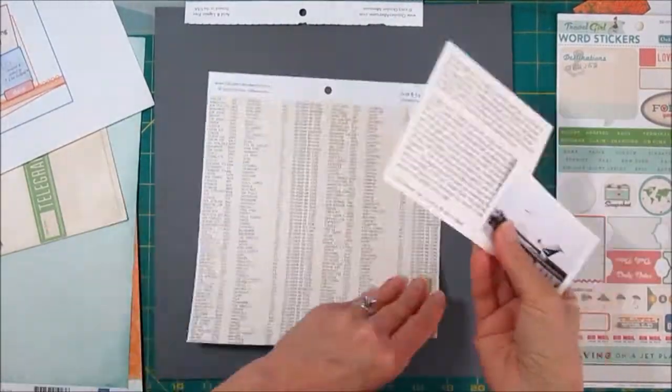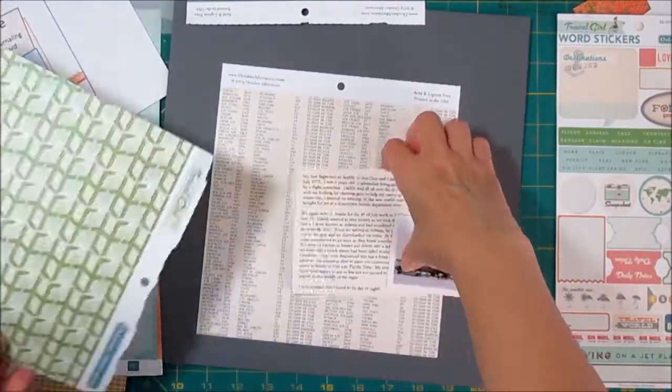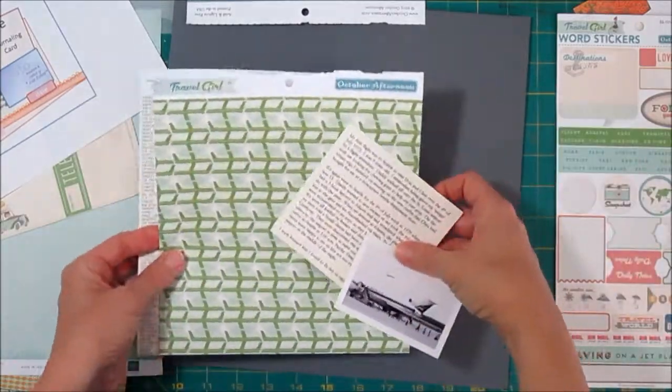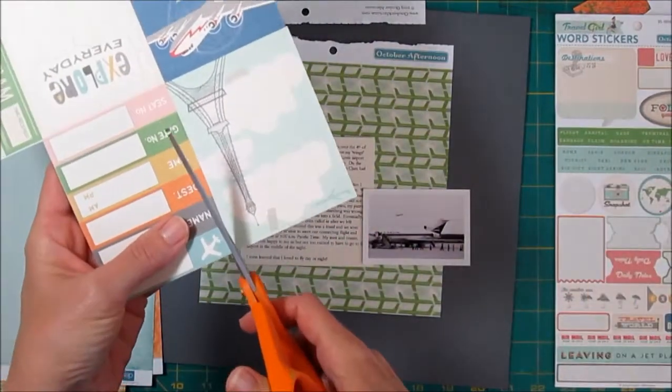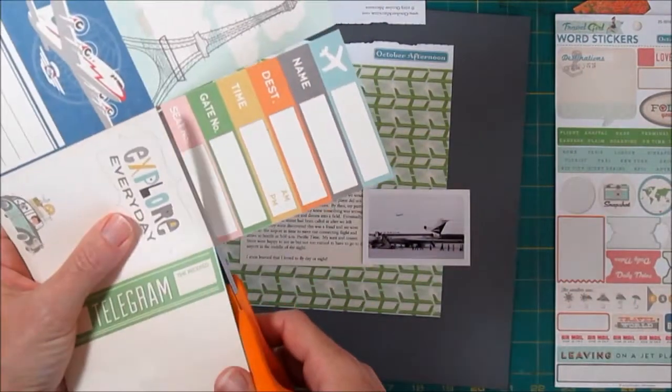Okay, I'm just going through the collection and picking out some papers that I want to use for the background, and then I'll pick out some for the bottom. I also have some border stickers that I want to use, and cutting out this die cut.